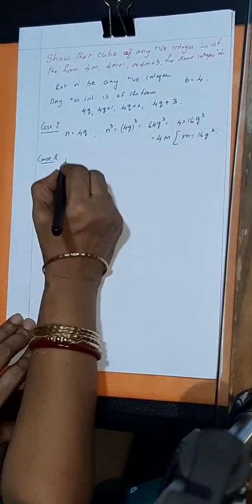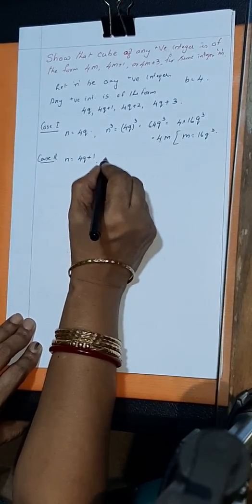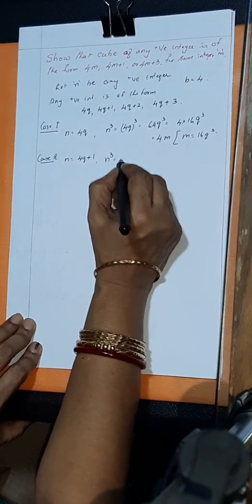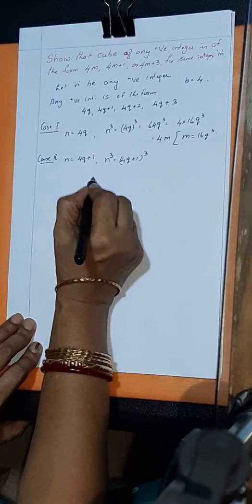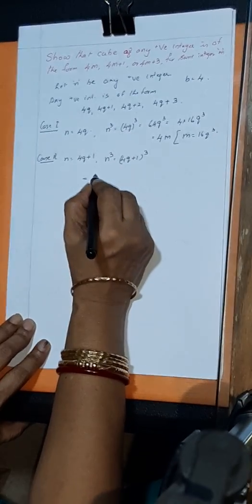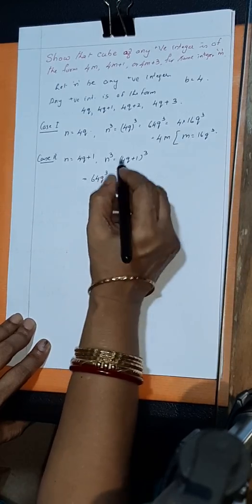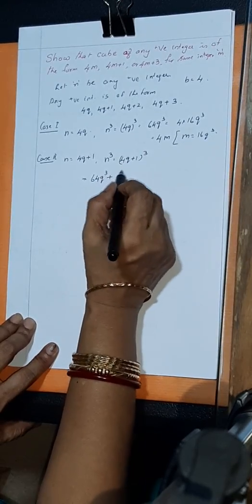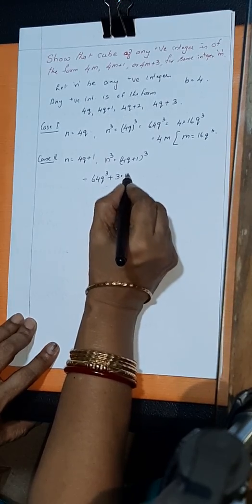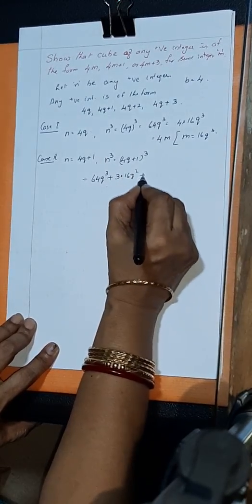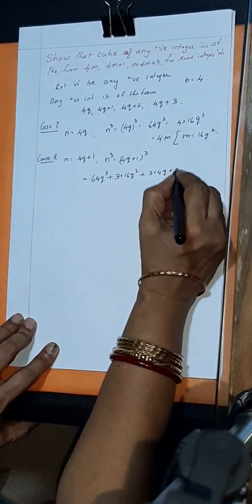Case 2, when n is equal to 4q plus 1. So n cube is equal to 4q plus 1 the whole cube, which is a cube plus 3a squared b plus 3ab squared plus b cube.